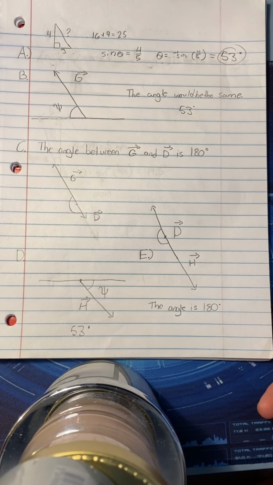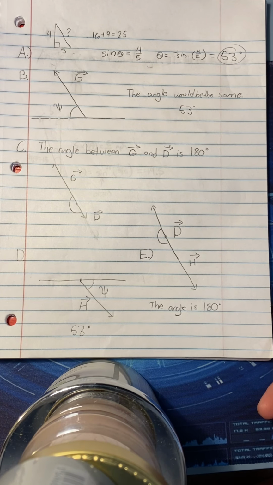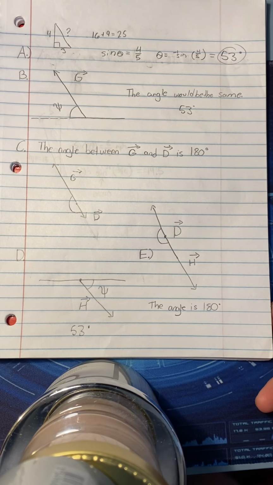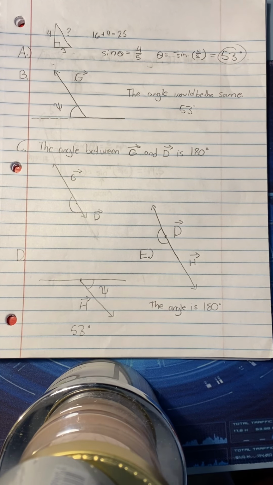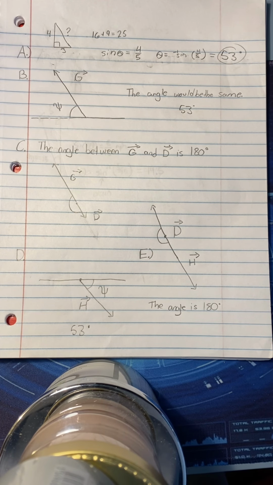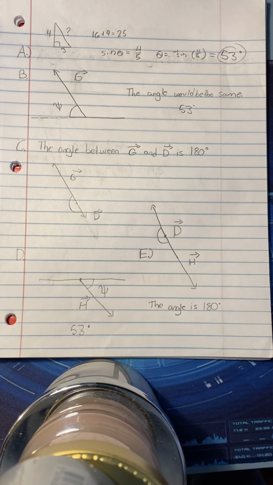And then part C, it asks what angle would result with vectors g and d being placed tail to tail. And this had a little bit of confusion to me, but I assumed it would be 180 because if you place them tail to tail, they would be going in opposite directions, and it would result in 180, or they have the same direction and it would result in 180 because it doesn't change.